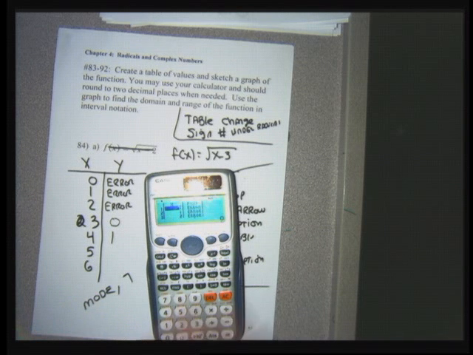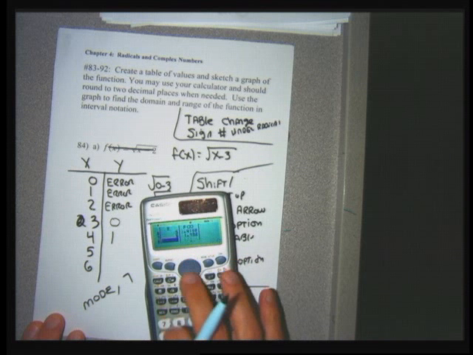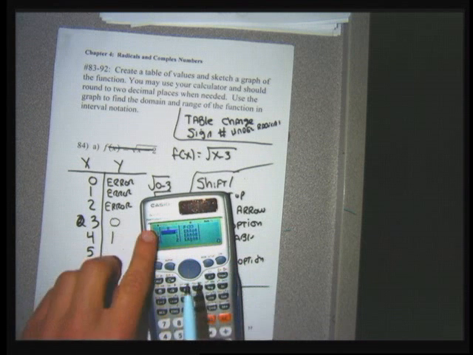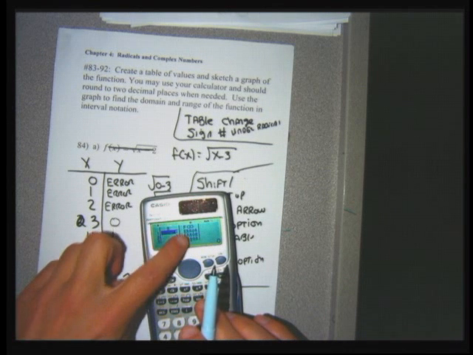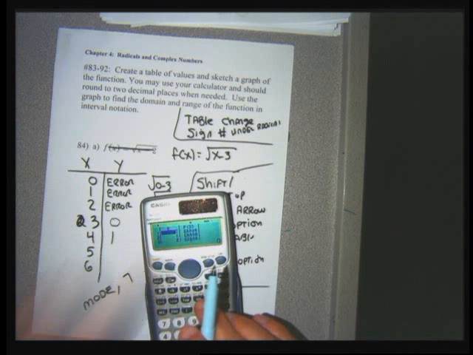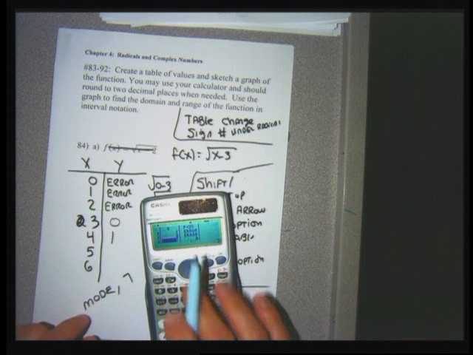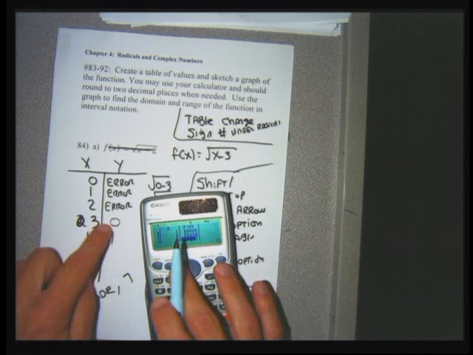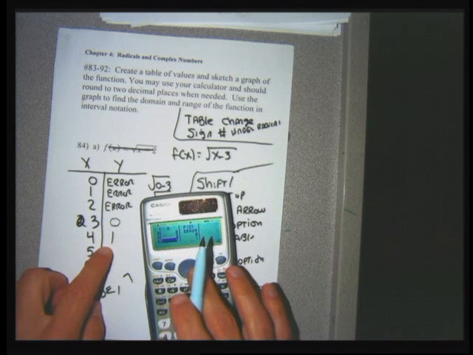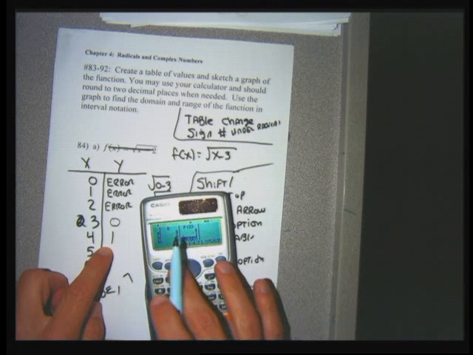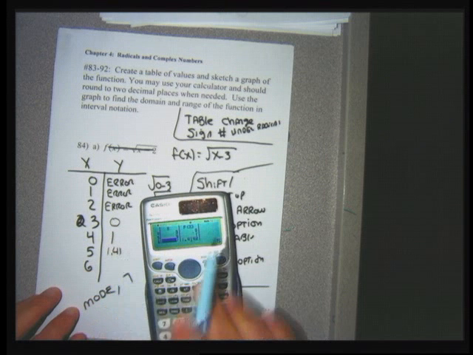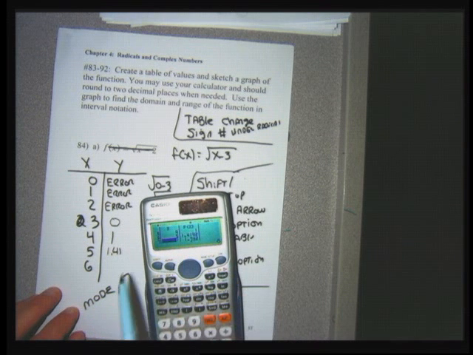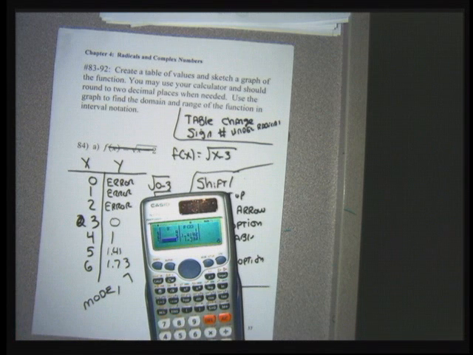Look at what it's giving me right now. If I arrow up here, I hate this first column. It says the first point is the point 0, error. The second point is the point 1, error. The third point is the point 2, error. If I arrow down more, it says the fourth point is the point 3, 0, which I have. The fifth point is the point 4, 1. The sixth point I don't even have. It's the point 5, 1.41. And the seventh point is the point 6, 1.73. So I'm going to exploit that for every single graph.